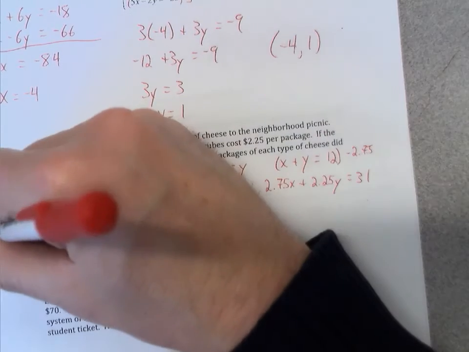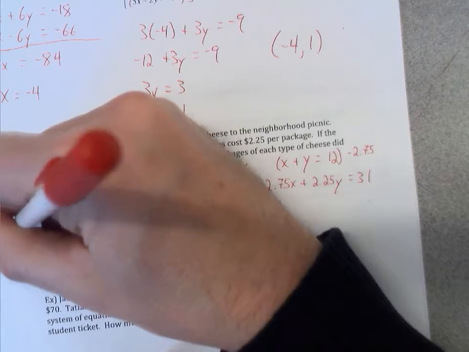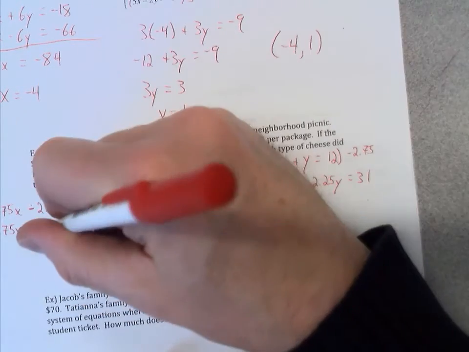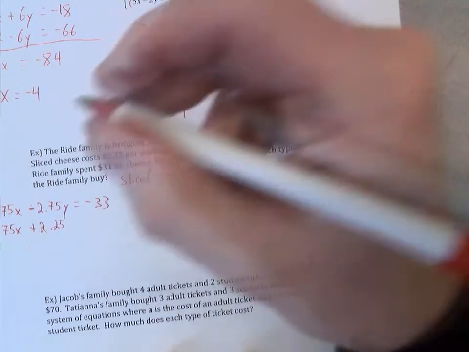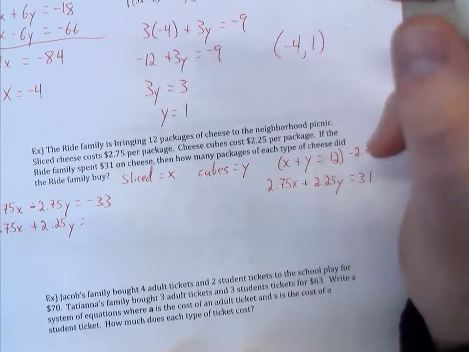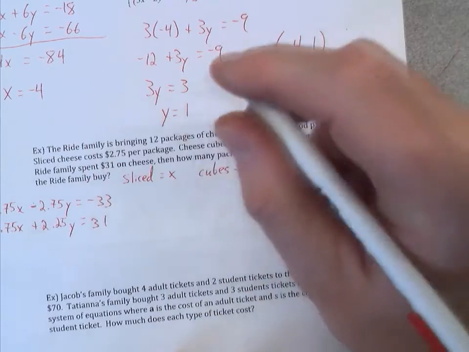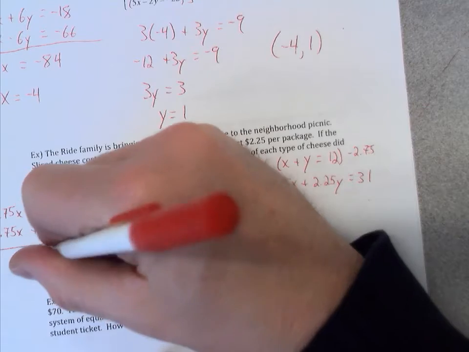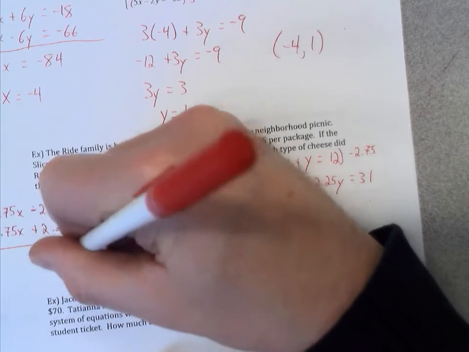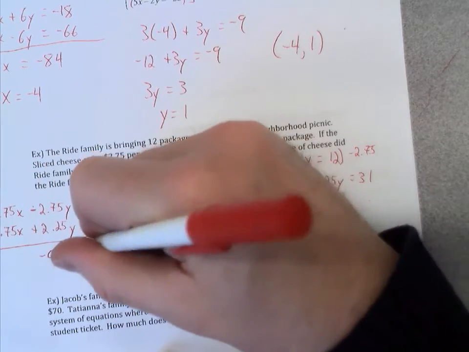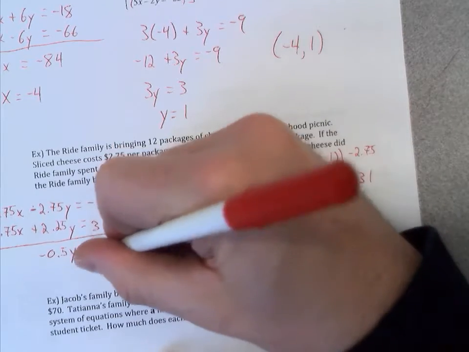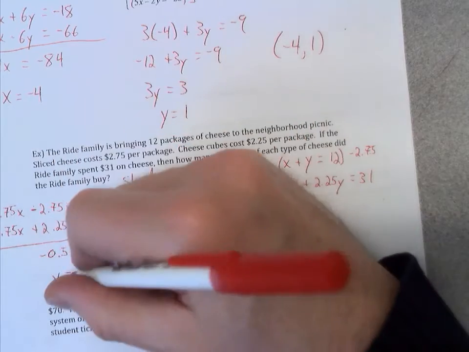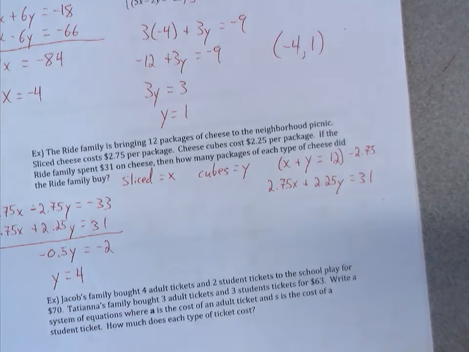And then I can take our other equation, 2.75x, those will cancel, plus 2.25y is equal to 31. All right, we can solve that. We're going to get negative 0.5y is equal to negative 2. Divide by negative 0.5 on each side. y is going to equal 4.